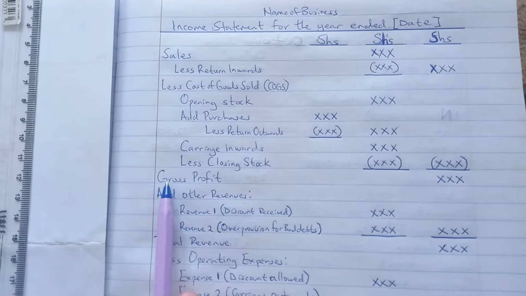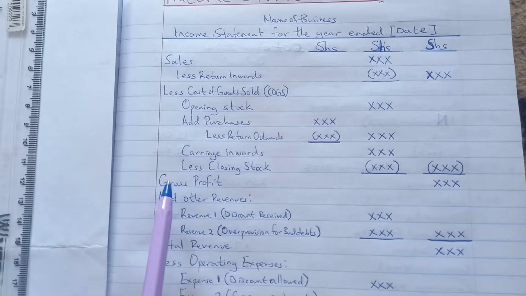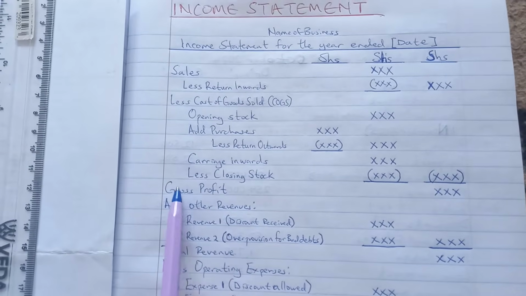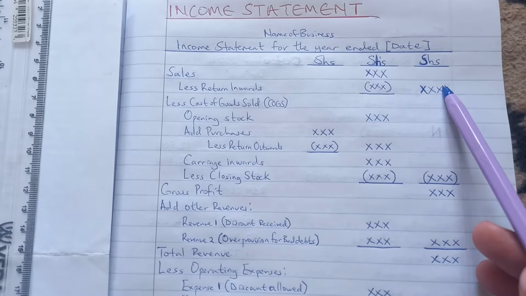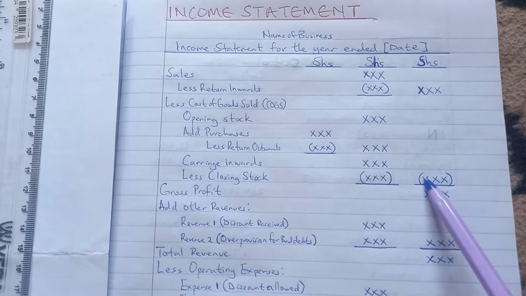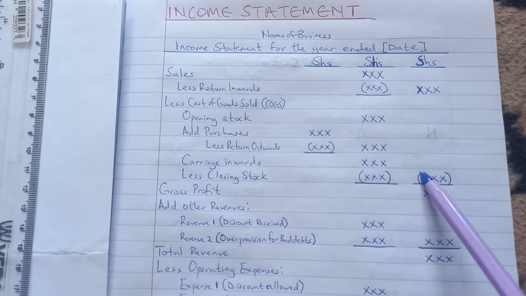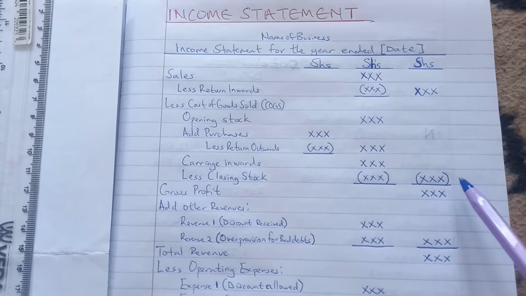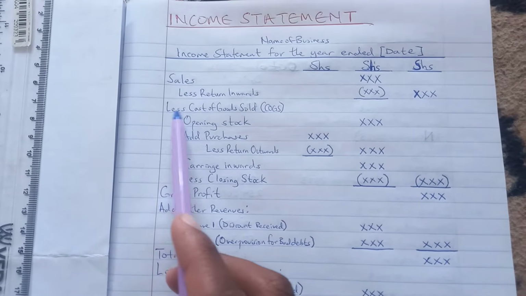Now how do we get the main source of income of a business, which we call gross profit? How do we get it? We get it by taking the net sales and then you subtract the cost of goods sold, or rather cost of sales. You've noticed that there are some digits which have the bracket sign. This shows that this value is to be subtracted, less.